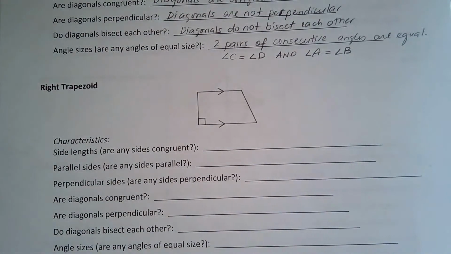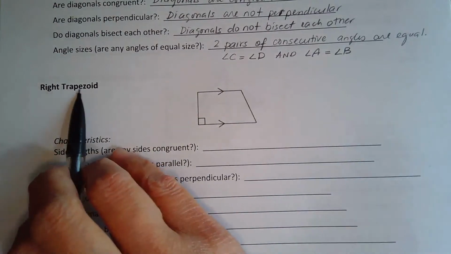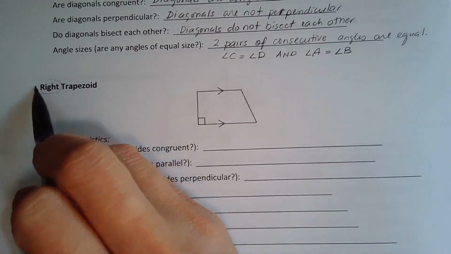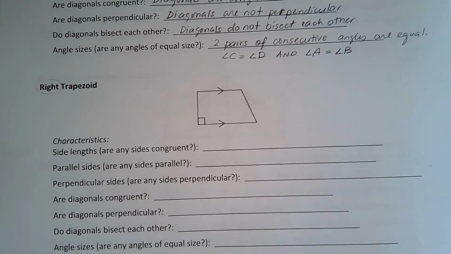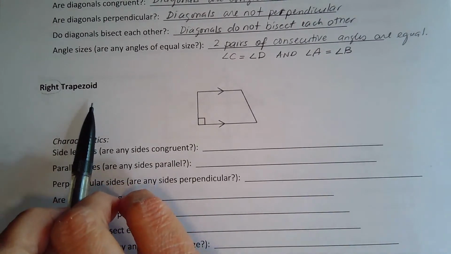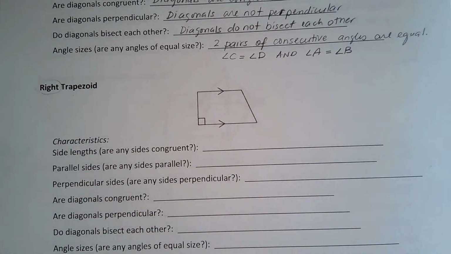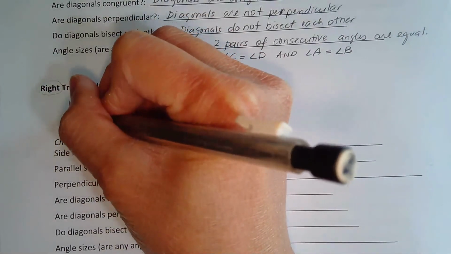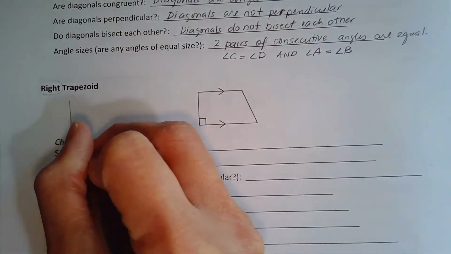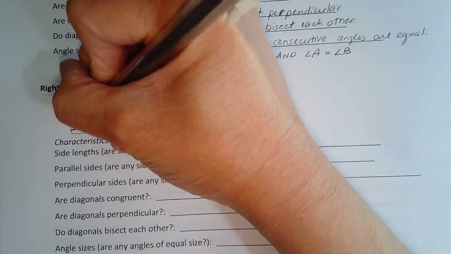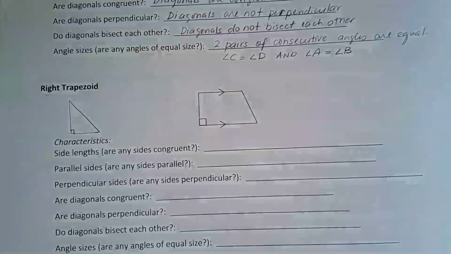This one is also a trapezoid, but it's called a right trapezoid. Okay, where did we see the right? Well, we looked at the right triangle before, but this is a right trapezoid. So let's start off with a right angle triangle. Right, so this is a right angle triangle right there.